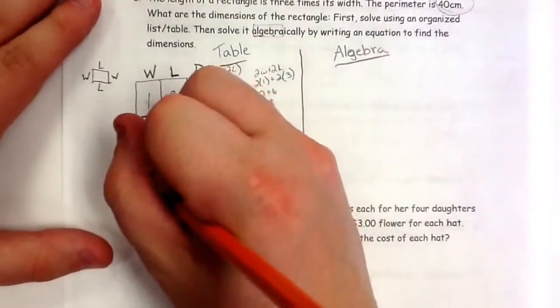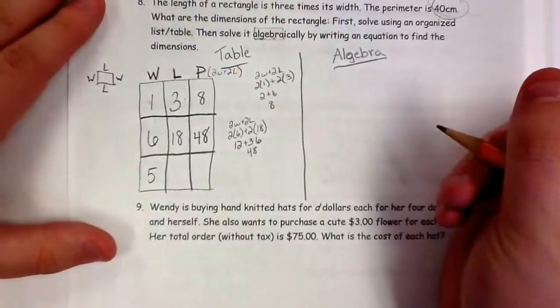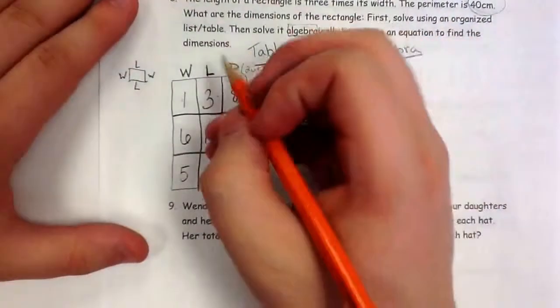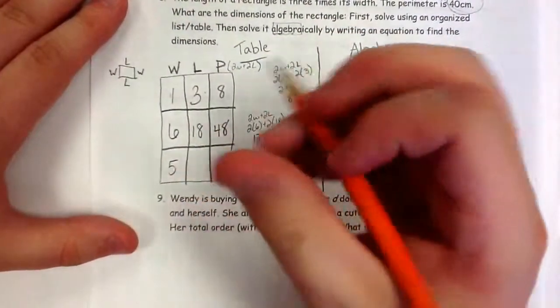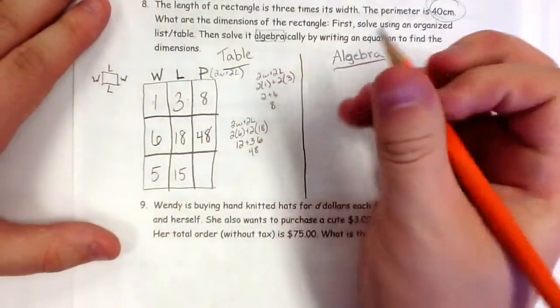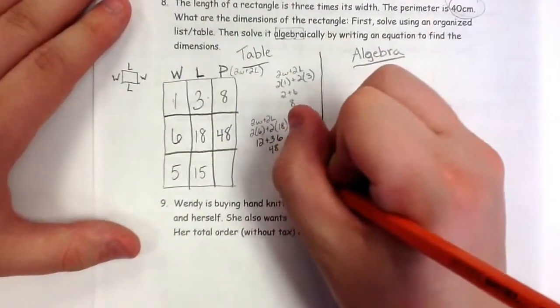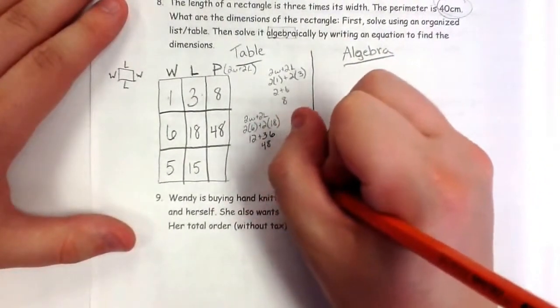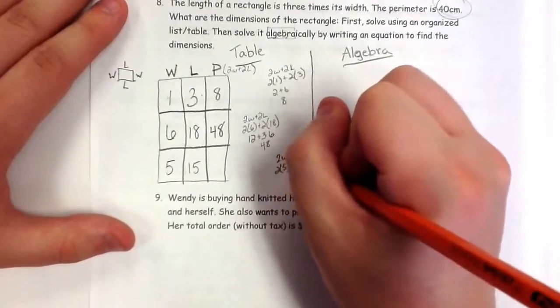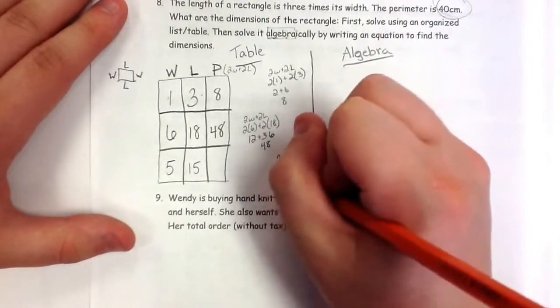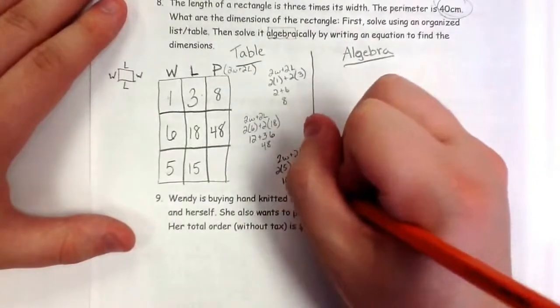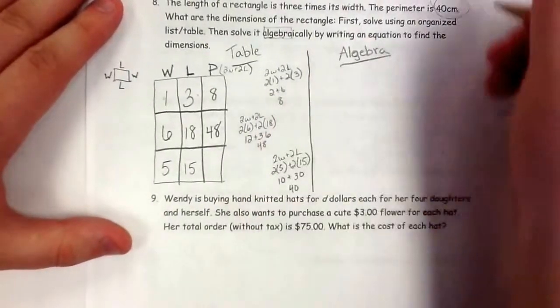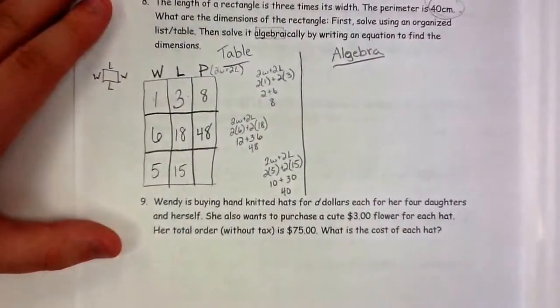Let's try 5. Okay, so if our width is 5, that means our length is 3 times that. 5 times 3 is 15. Okay, we got our 2W plus 2L, 2 times 5 plus 2 times 15. 10 plus 30 is 40. Ooh, that's what we wanted, 40 centimeters.